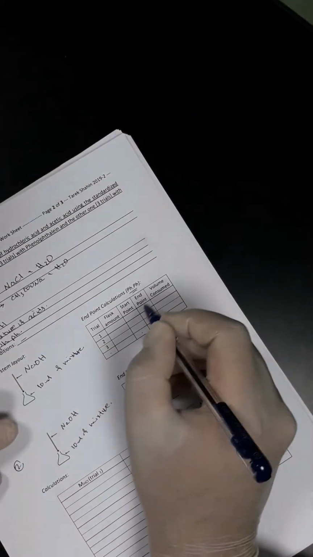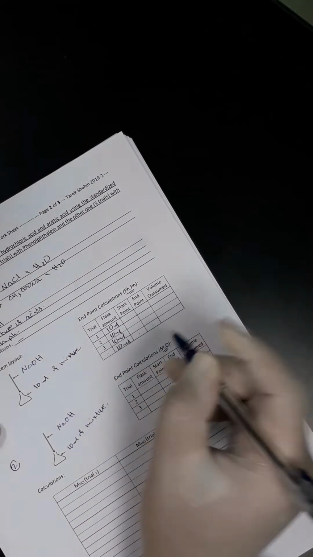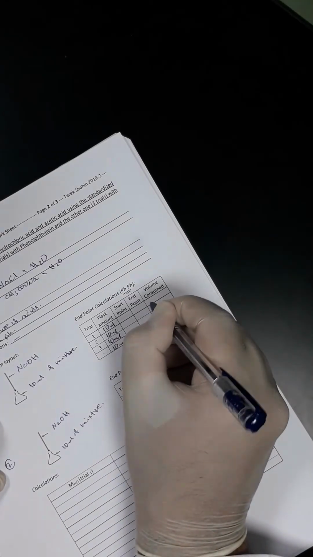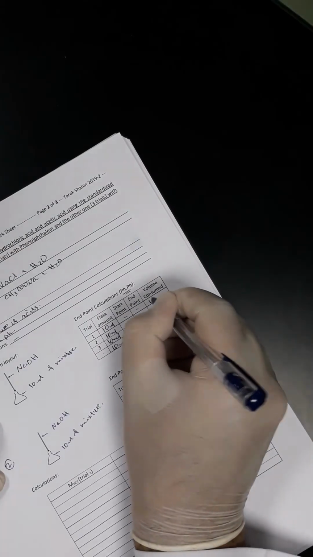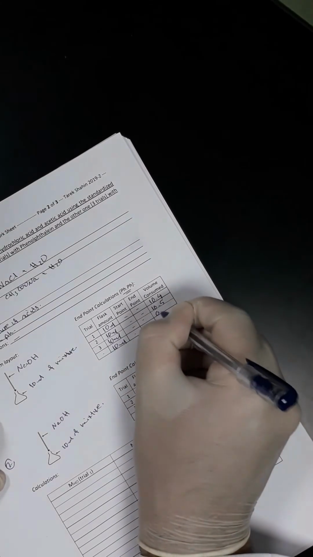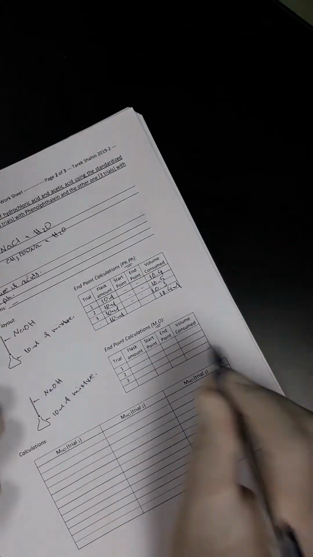Here for the phenolphthalein, the flask amount, in the beginning, was 10 ml for all of them, and the average for sure is 10 ml again. The volume consumed, I will skip these spaces and go here directly. It's 10.4 and 10.5 and 10.3. So the average is 10.4 milliliters.